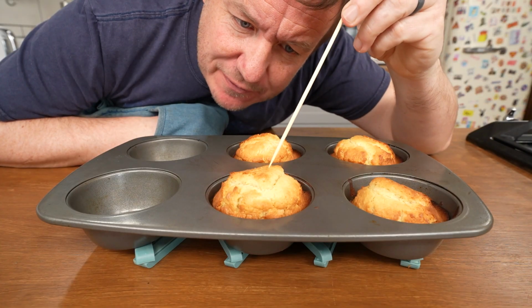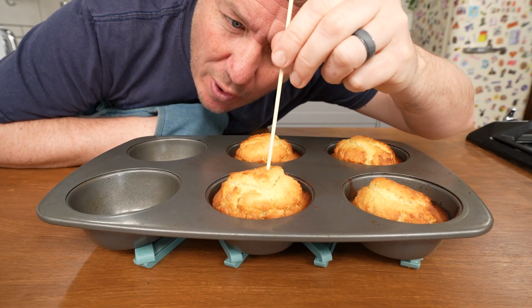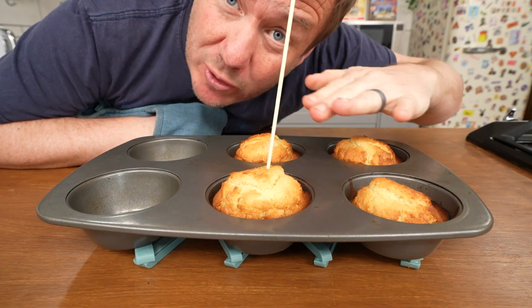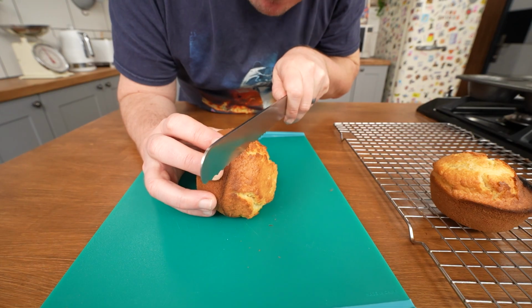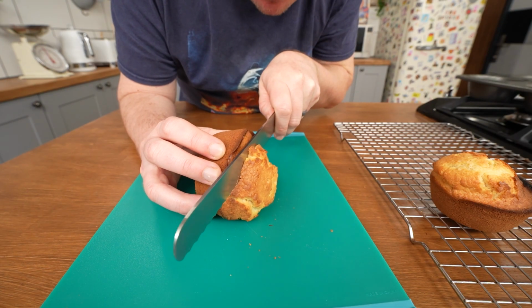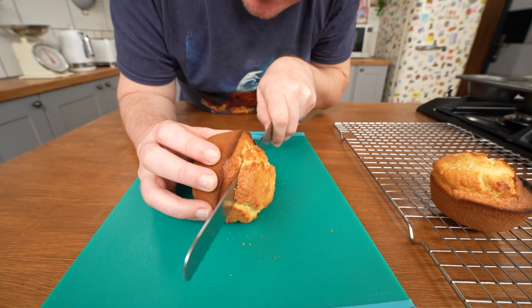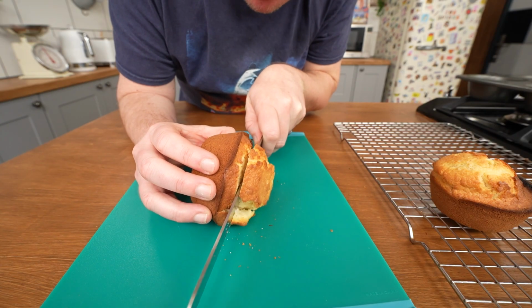It's a good job I did fill them high because they have shrunk down. However, we're only going to need from the top, we're going to cap that off. Very much aware that taking this off is going to make it look more like a big cupcake than a muffin, but I suppose that's basically what a muffin is, isn't it? Well, unless you're at McDonald's.